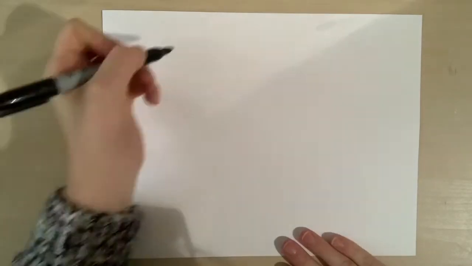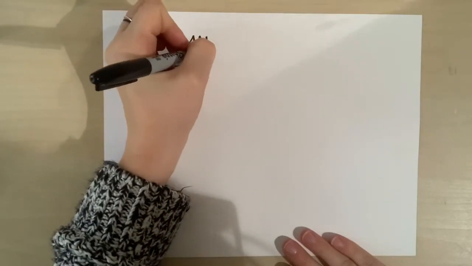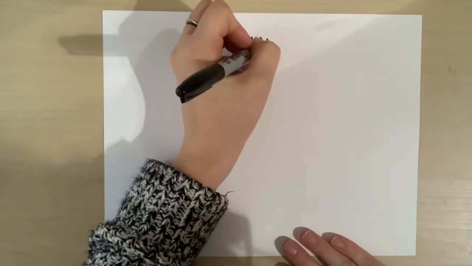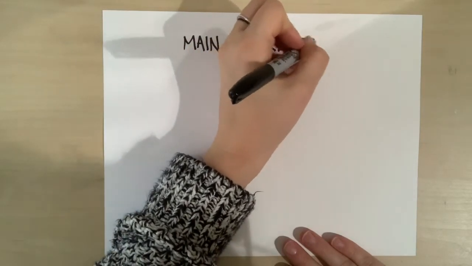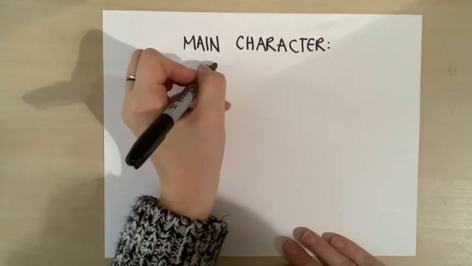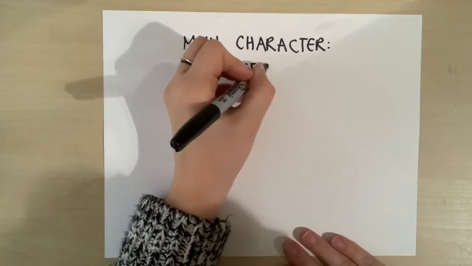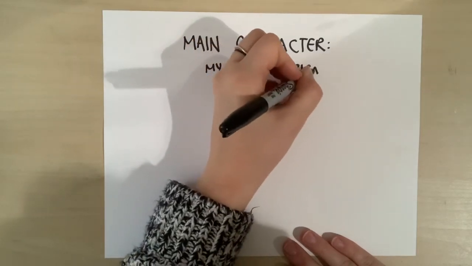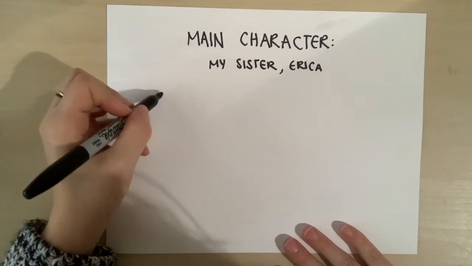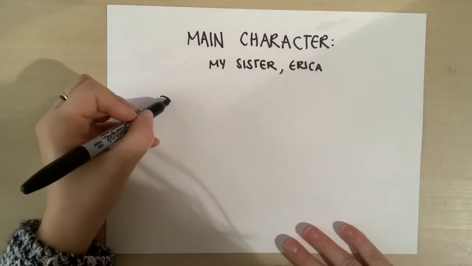Then it's time to pick our main character. The main character of my story is going to be my sister Erica. So today I'm going to draw different pictures of my sister Erica with different emotions on her face so that I can get ready to make my story about her.